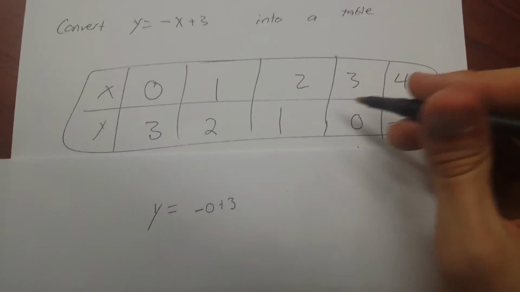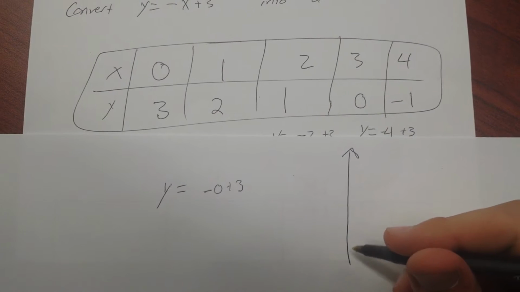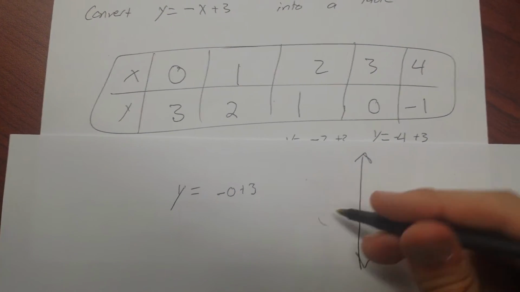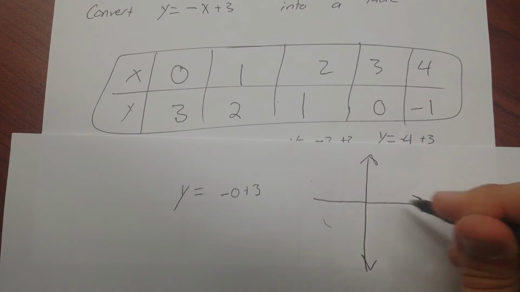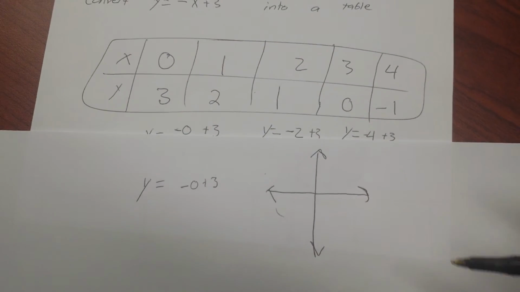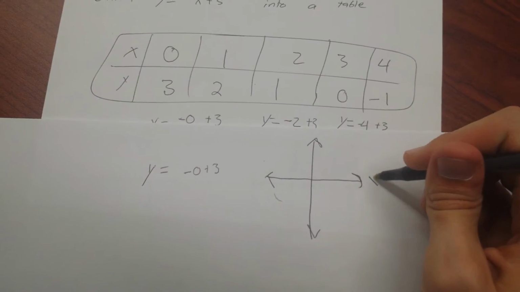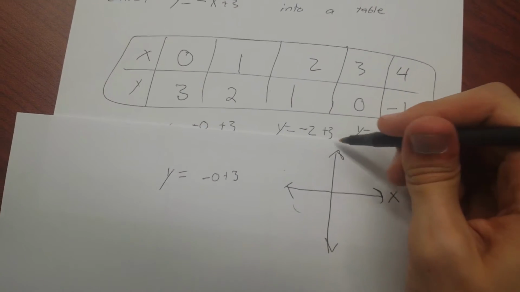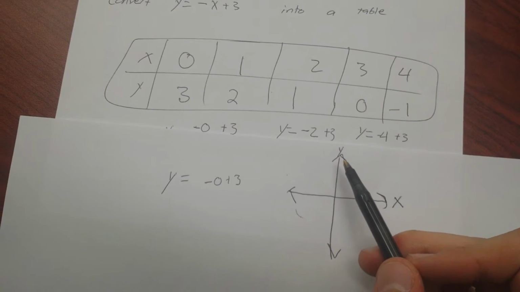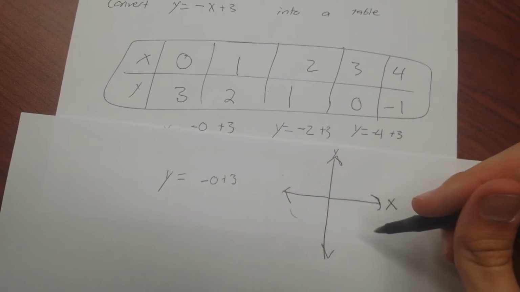So now, the next question on the exam might ask, convert this table into a graph. So it'll give you a blank graph that looks like this. The first thing we always do is label our axes. I typically like to put x on the horizontal and y on the vertical. We label axes. The next thing we're going to do is label tick marks.